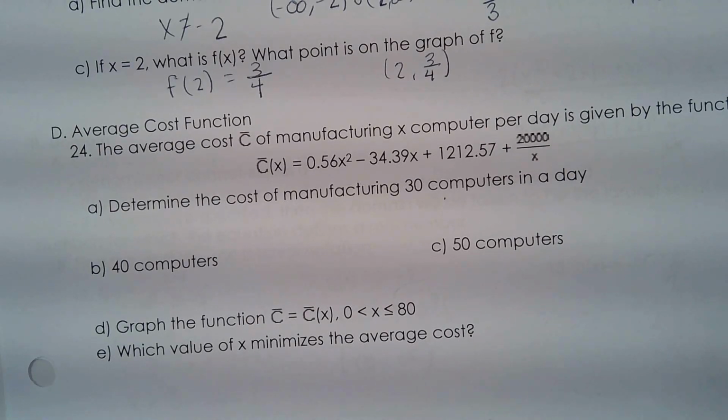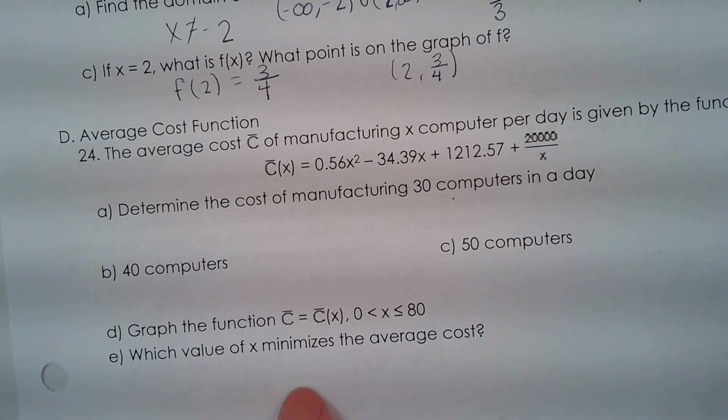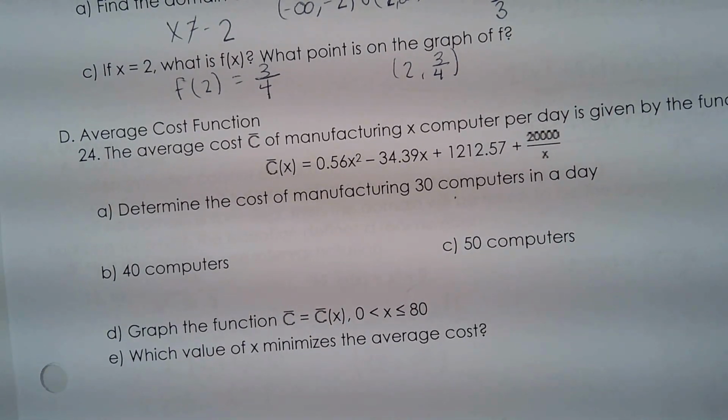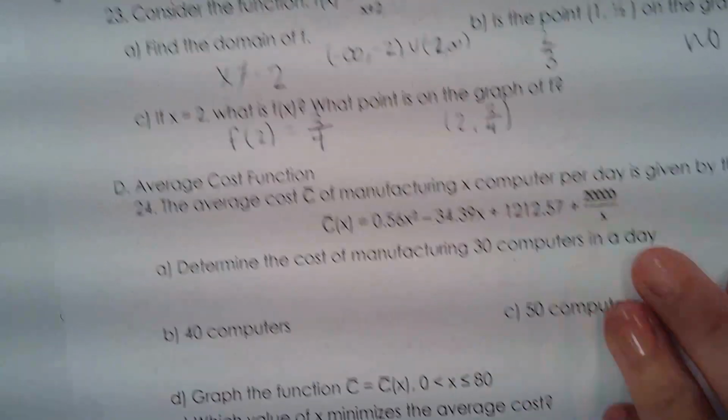Then it wants you to graph it, and it wants to know which value of x would minimize your average cost. If it's saying that word minimize, what do you probably need to find on the graph? The minimum. Do we remember how to do that? It's menu, analyze graph, minimum. Questions on any of that? Okay, cool. So we're done for today. At least with that stuff.